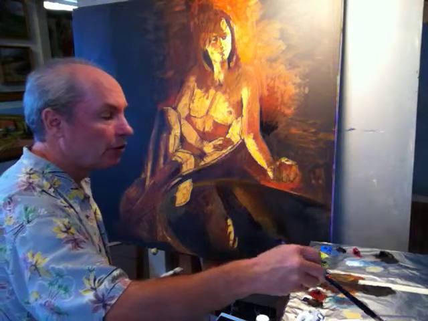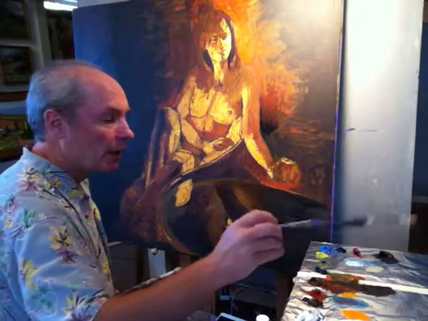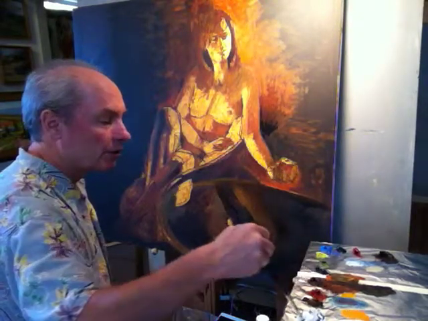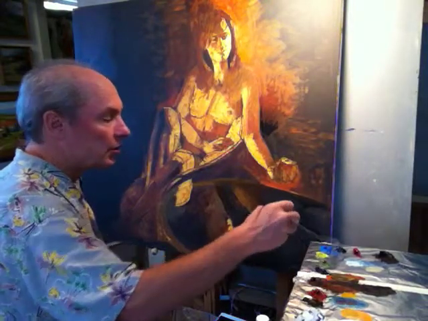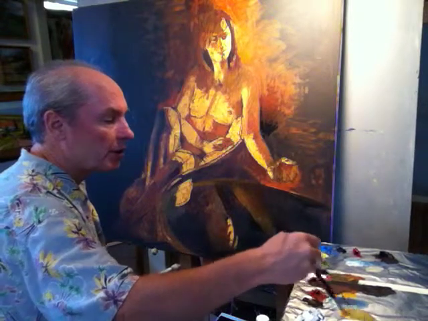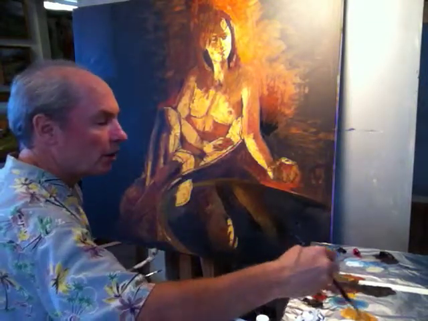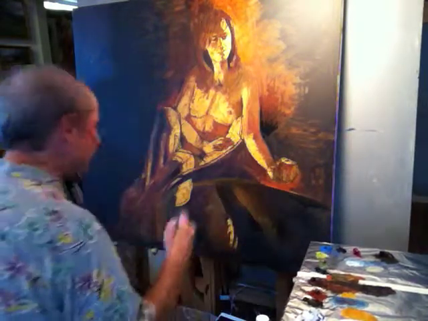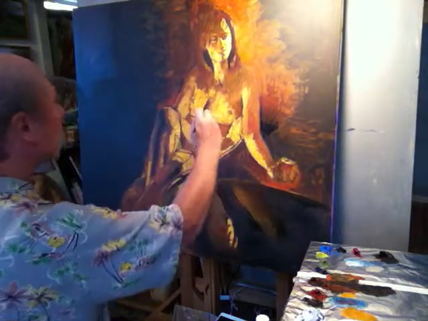I'm using a little bit of Naples yellow, and that's cadmium orange, and a little bit of yellow ochre, and some of this white. I'm thinking that's going to be much too light, so I'm going to add some chromium oxide green in there to darken it. Let's see what this looks like. We'll test it out. It's a little too dark. I think I can go a little bit lighter. Okay. Yes, I think that's going to be just about right.